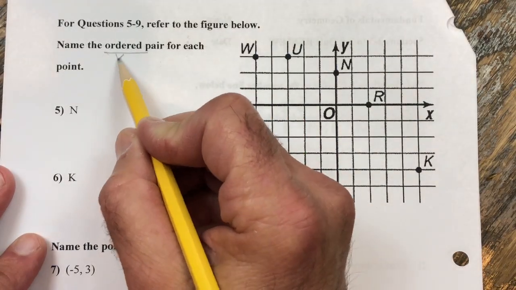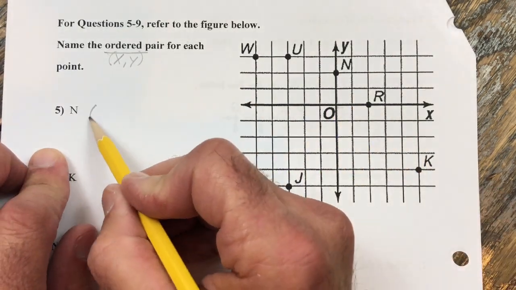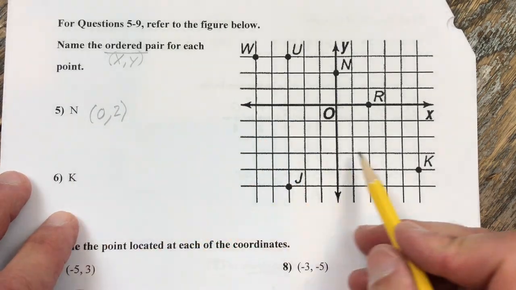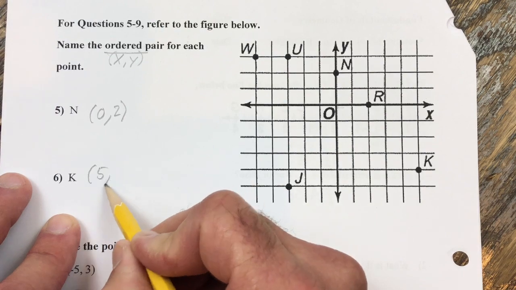In this section, we're using the coordinate plane for questions 5 to 9. Always remember, the x-coordinate is written first. So go to the x-axis and then go to the y-axis to find your coordinates.